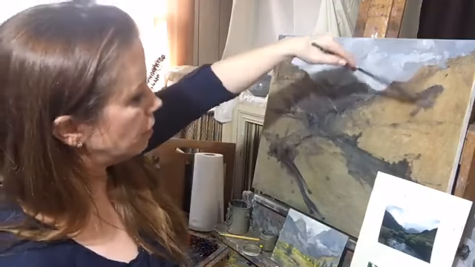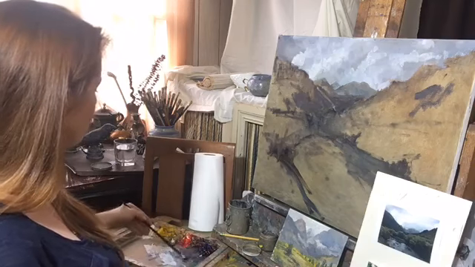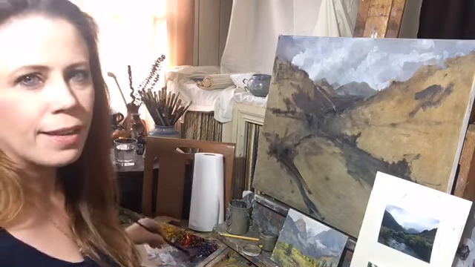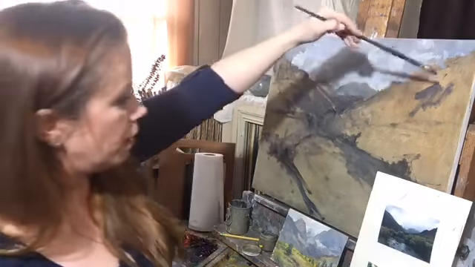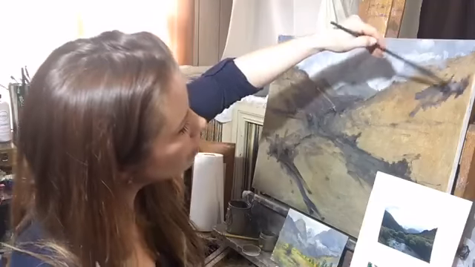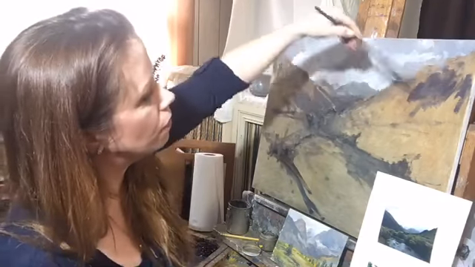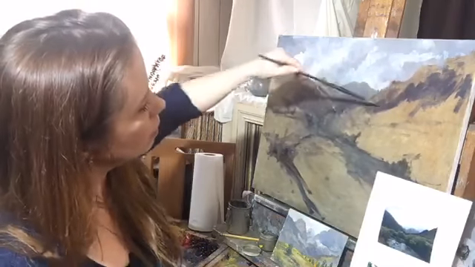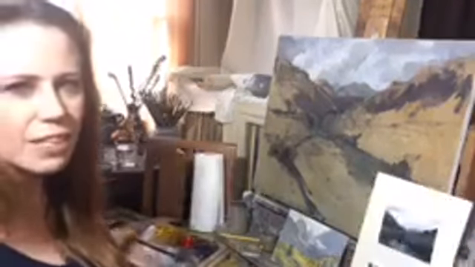Okay, and so I see some of this warmer violet-y tone coming down this mountain too, so I'm going to add that in. Again, I'm just keeping things really thin. Just keeping it thin so that it doesn't become too hard to manage. You can get the paint too thick too soon, and it kind of gets away from you. I should be switching to a bigger brush, but I'm kind of just comfortable.